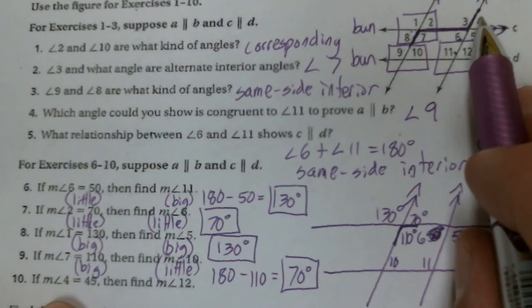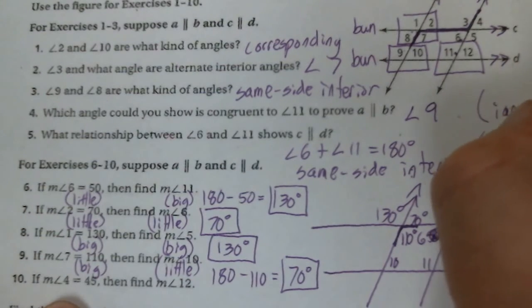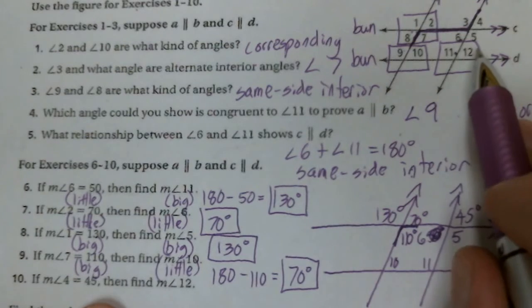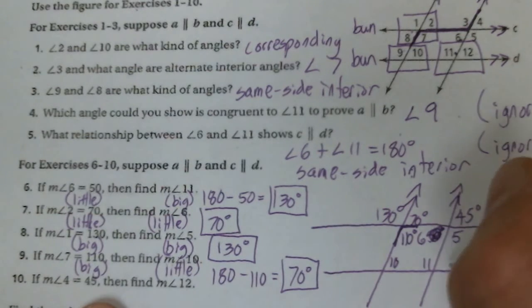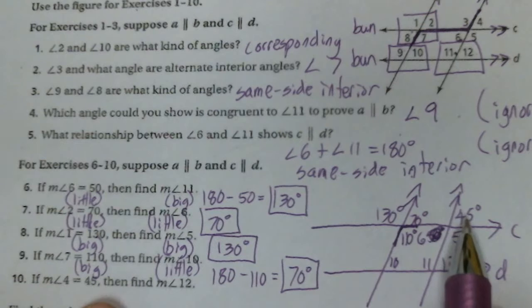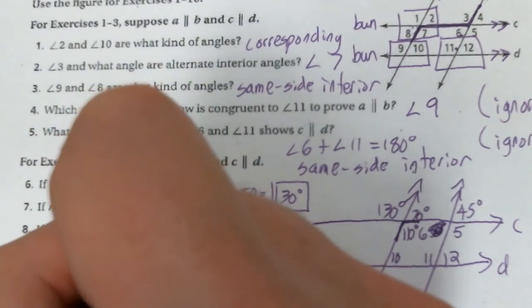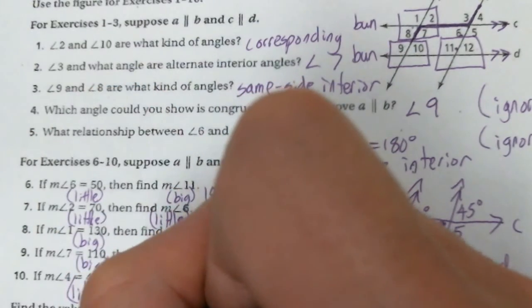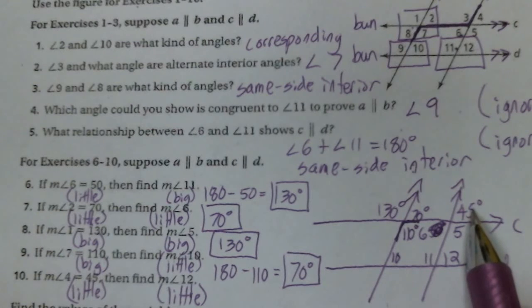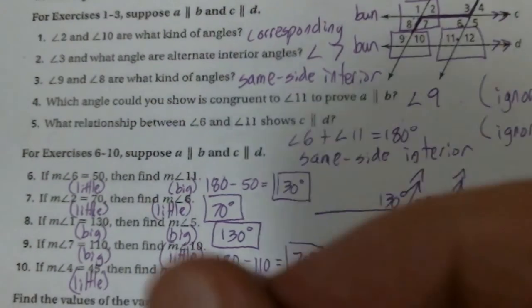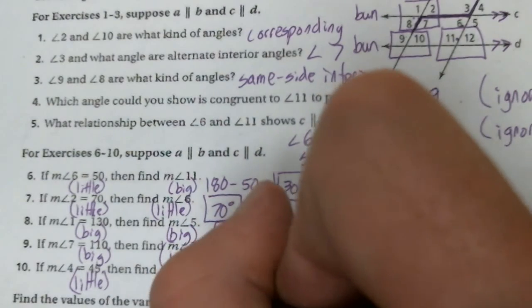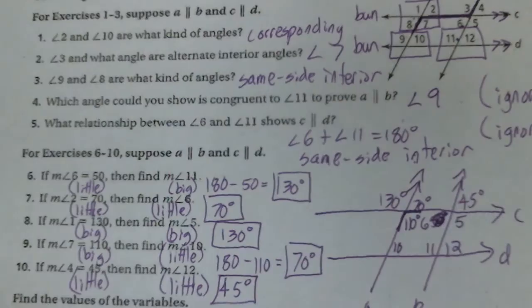All right, last one of these. If angle 4, which was up here, is 45 degrees, find the measure of angle 12, which is this guy down here. Here's 12. 45, big or little? That's little. This is 45, that's small, that's acute. Angle 12, that's small and acute. They're both little, so they have to be equal to each other. What's the name of that? This is outside the sandwich, this is inside the sandwich. These are corresponding angles, in the top right of the window. So they're going to be congruent, and angle 12 is also going to be 45 degrees.